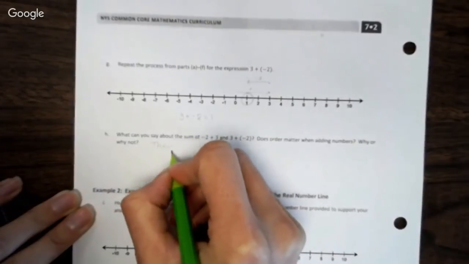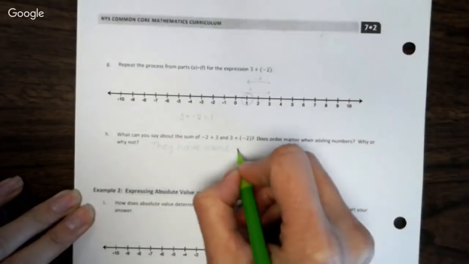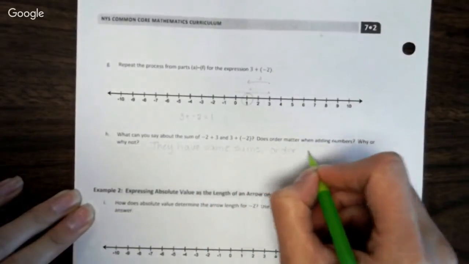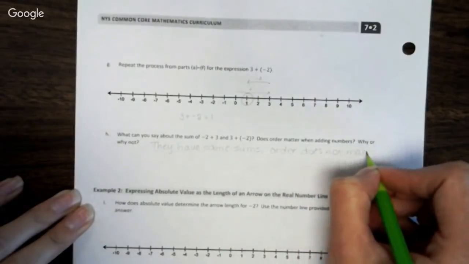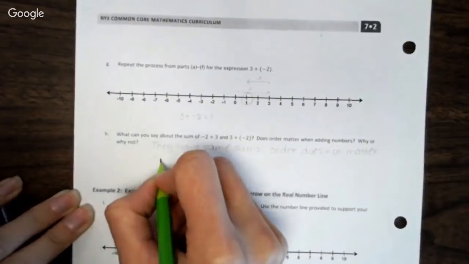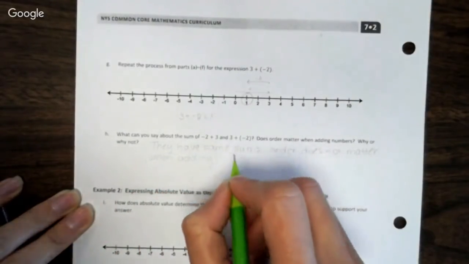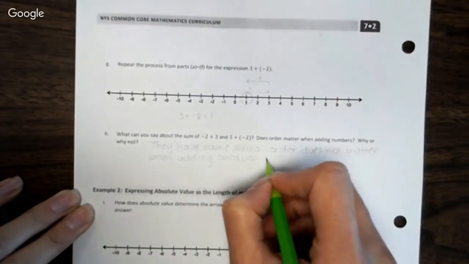So they have the same sums. Order does not matter when adding, because of the commutative property.